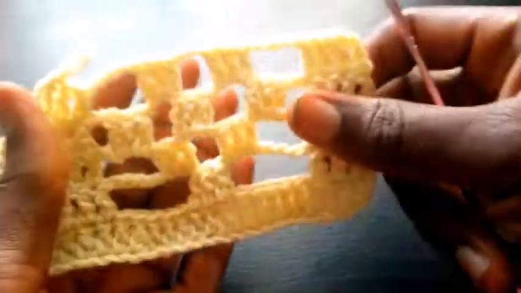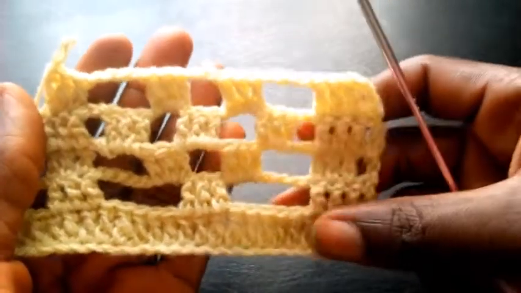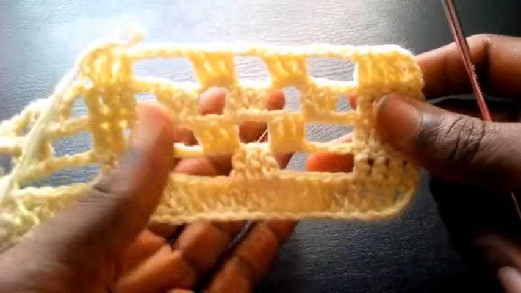So this is how I'm going to proceed till I round it up in this row.